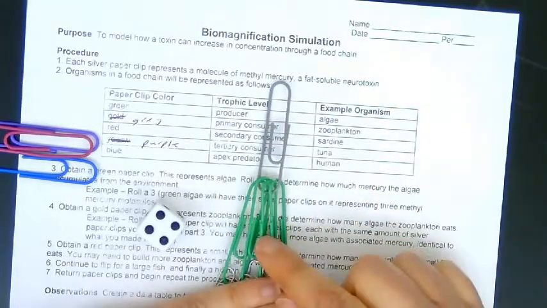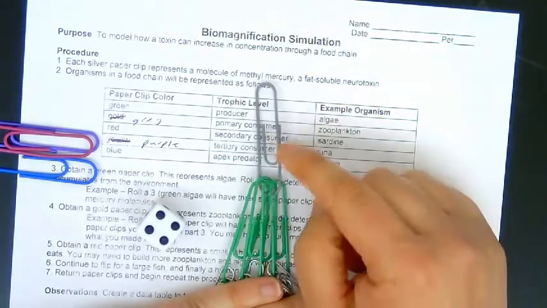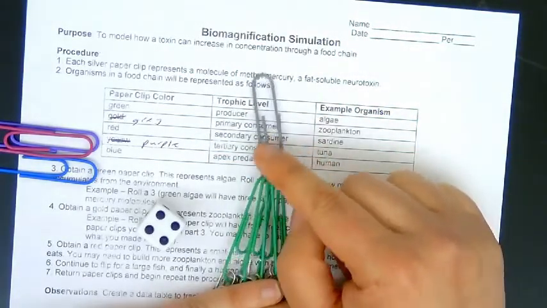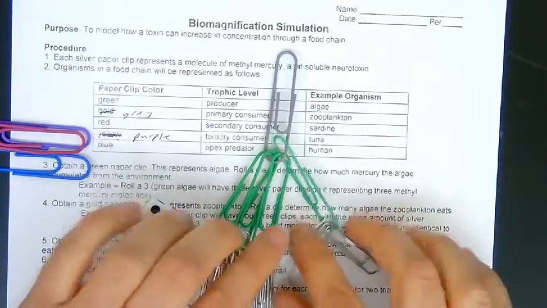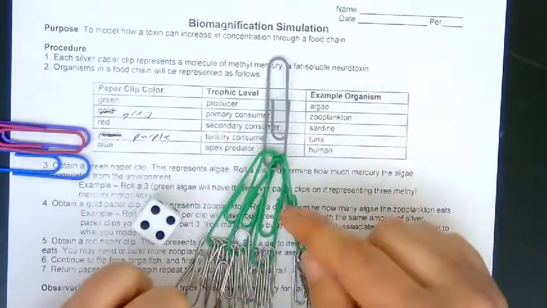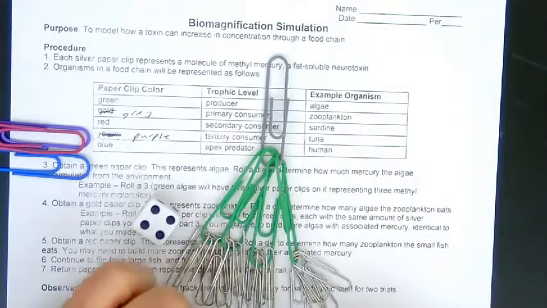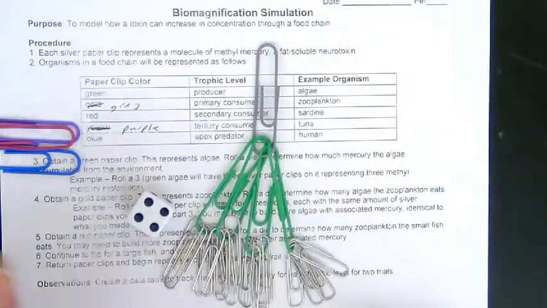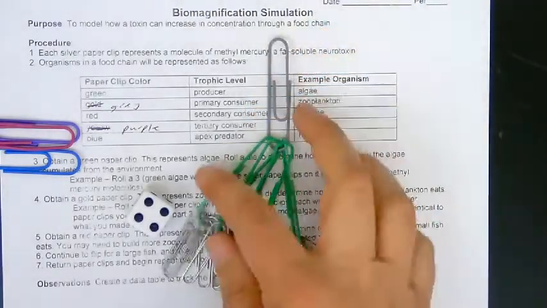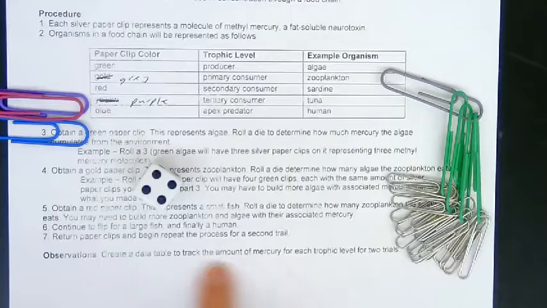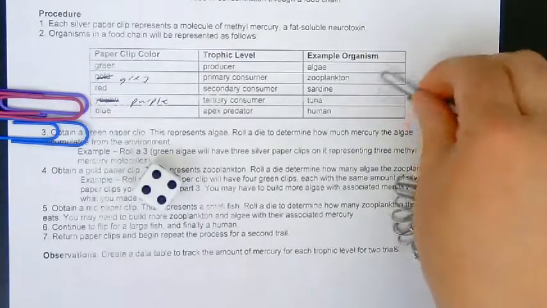And so we're starting to create our food chain. We have our producers, which are our algae, and primary consumer zooplankton. The algae each has 4 units of mercury, because our zooplankton ate 4 algae, and each algae had 4 units of mercury. Our zooplankton now has 4 times 4, or 16 units of mercury. So that's something that you're going to be keeping track of in this observation. So you need a data table.